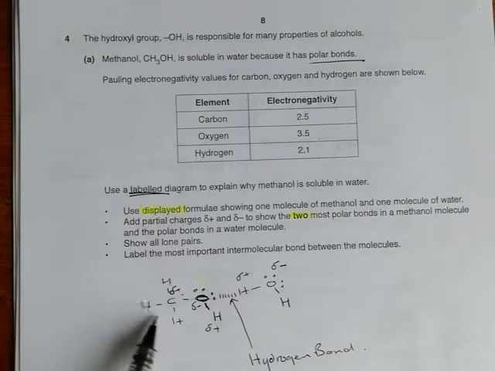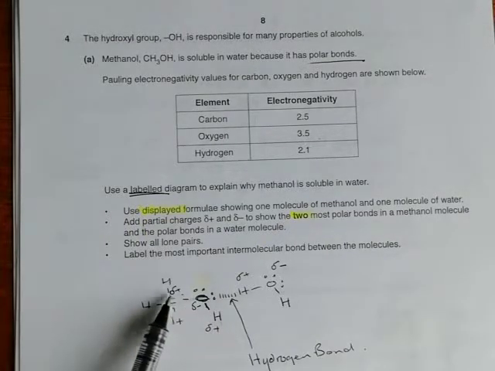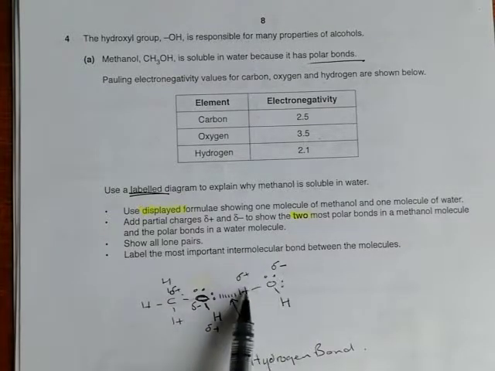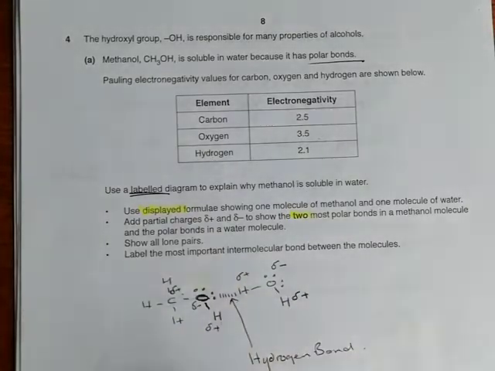So we've got the displayed structure of water here. It's got two lone pairs on the oxygen. It's got the delta plus delta minus for the CO and the delta plus delta minus for the OH bond. Yeah, two most polar bonds. Also got that labelled up there. For completeness, you can do that one.